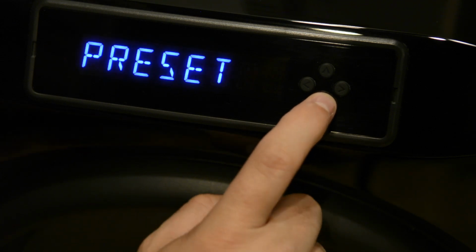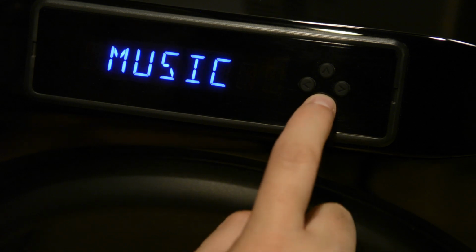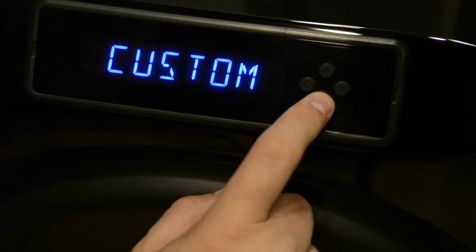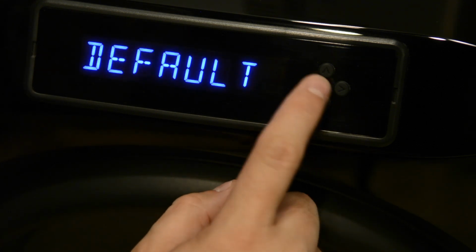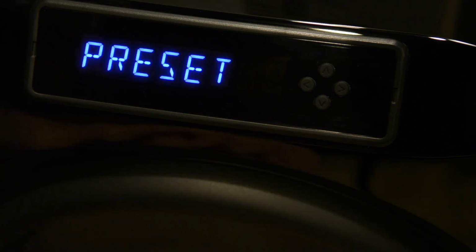The next option is presets. So you have 3 presets that you can set. We've got movie, music, and you can also set a custom, or you can go back to default. These are great in case you want to set certain presets for when you're, say, listening to music, or maybe when you're watching a movie, or maybe when you're gaming, you like more bass, less bass, and so forth.